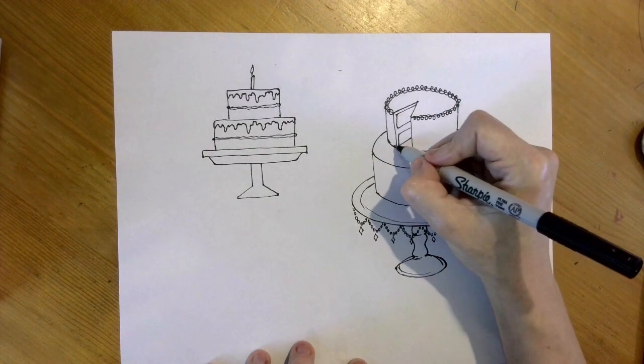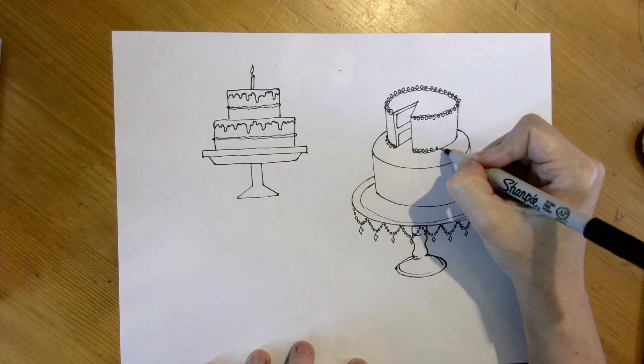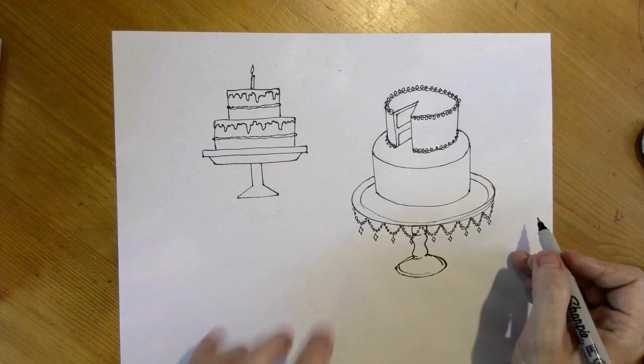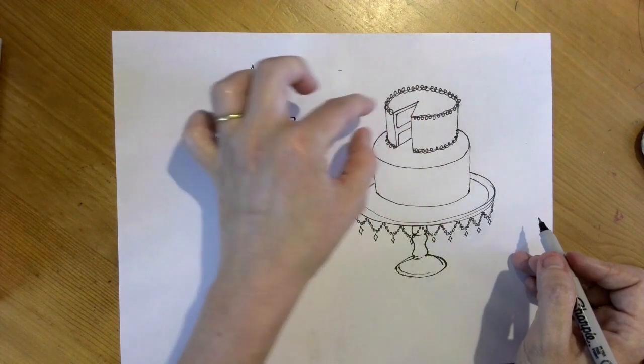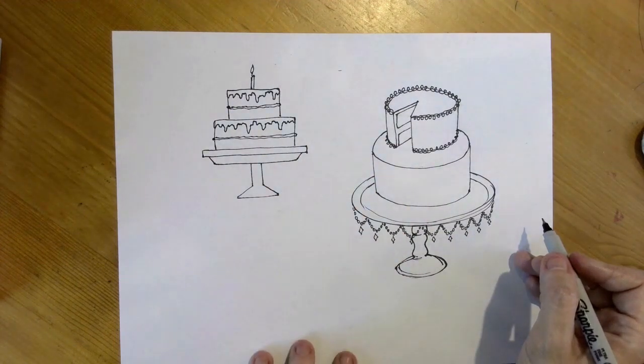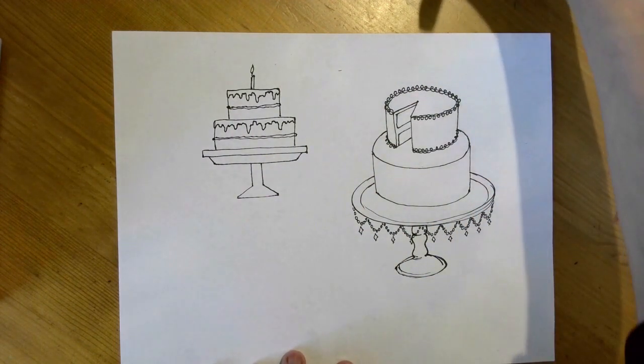And then also the bottom of the edges of the cake. And of course you can do a lot of decorative things on the side and on top. I'm going to show you a lot of different ways you can handle icing. I'll be right back after I loop these.